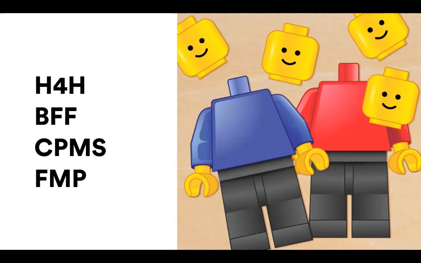It could be described as a backend for frontend. It could be described as a content provider management system, but also a front-end management platform. So these are all acronyms I encountered this year, basically. Maybe we will have a winner for next year.